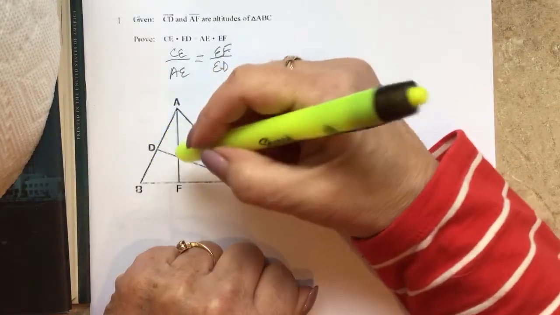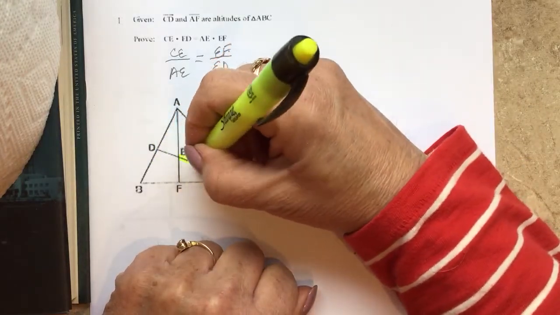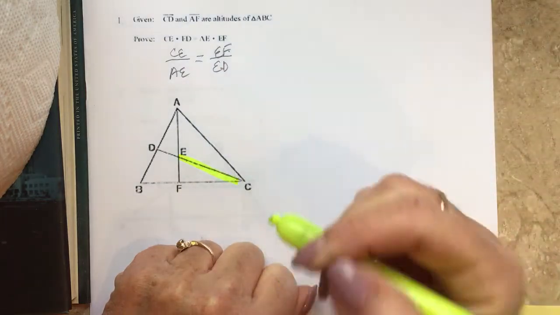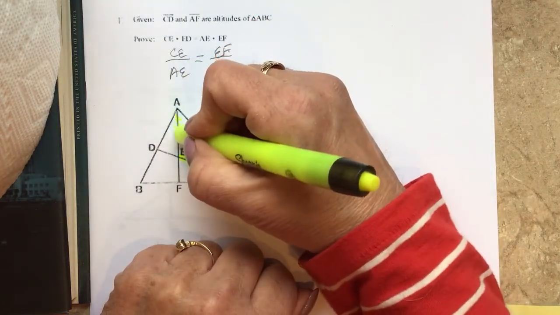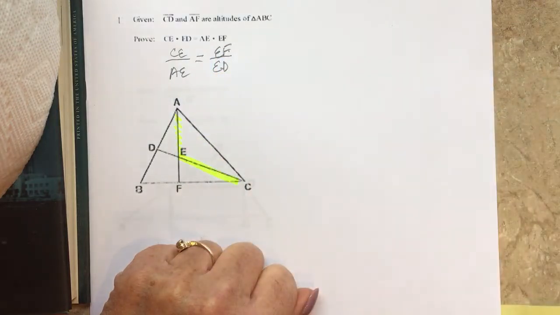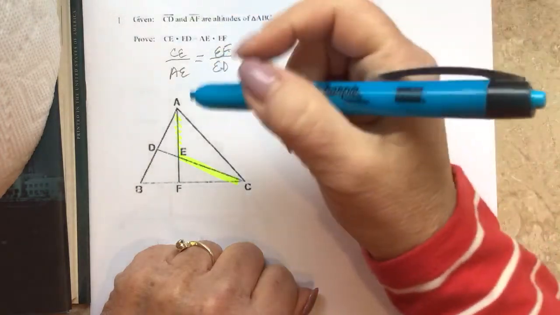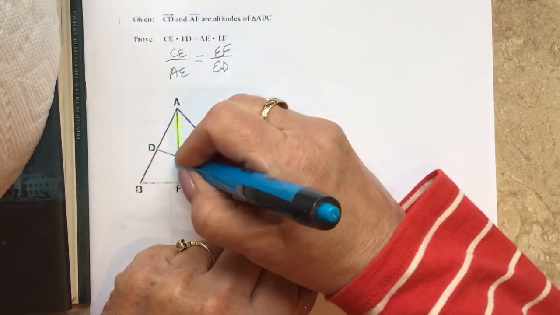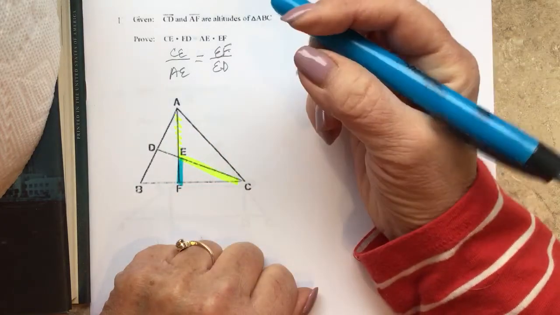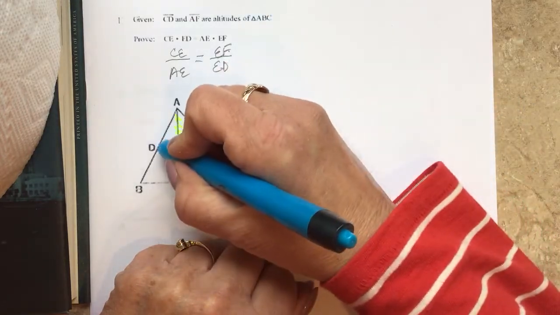All right, so CE, I'm going to go solid on that one, is to AE. I'm going to squiggle that one. Equals EF, so I did solid first, to ED.